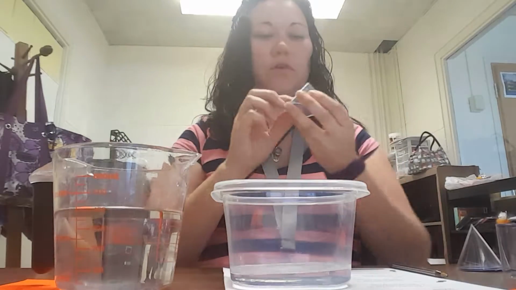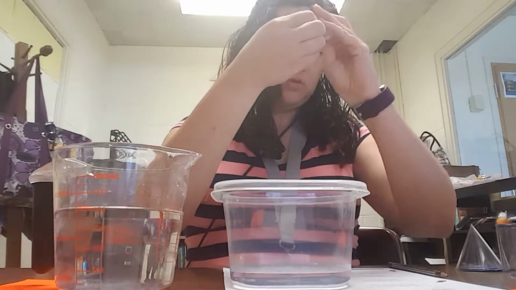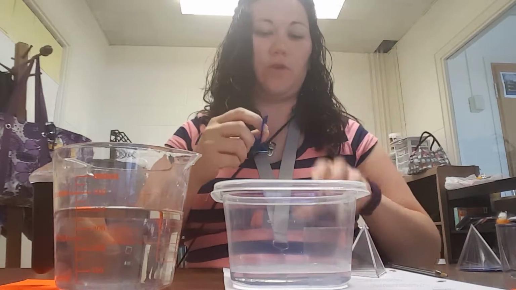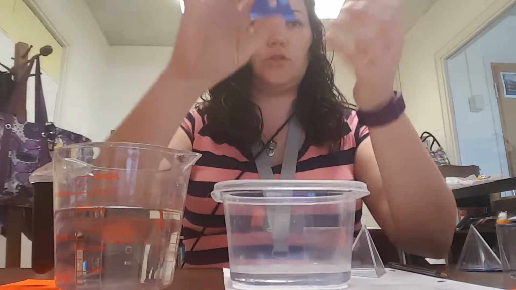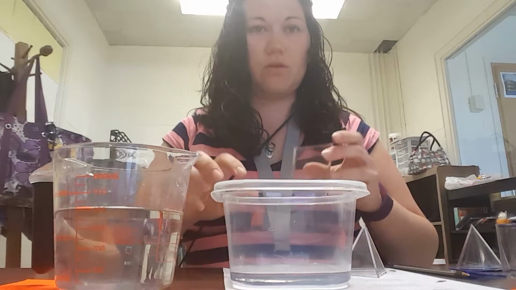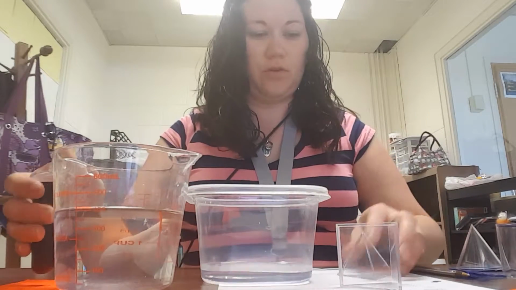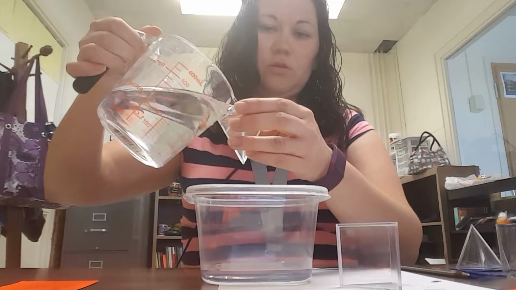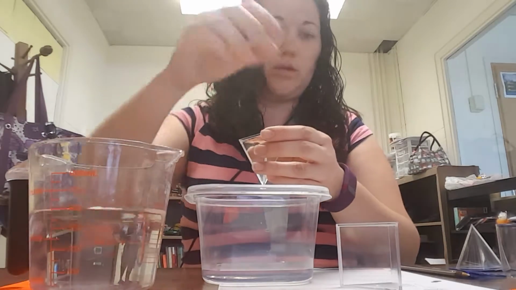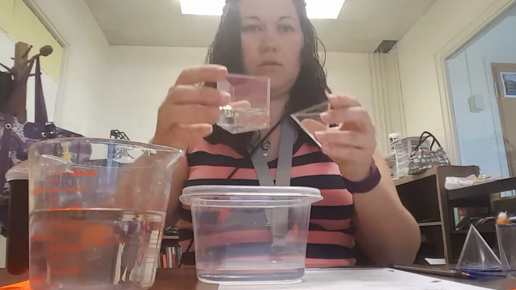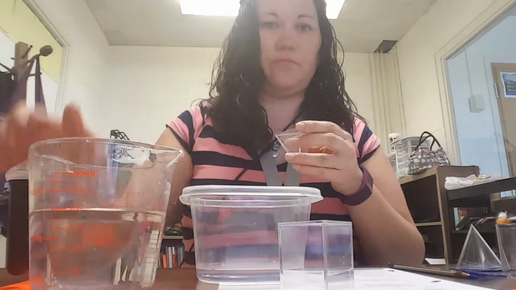Step 2 says fill the triangular pyramid with rice, and I'm again going to use water, but it's very important to note that these two shapes have exactly the same shape base. So fill the pyramid with rice, and then pour into the prism.